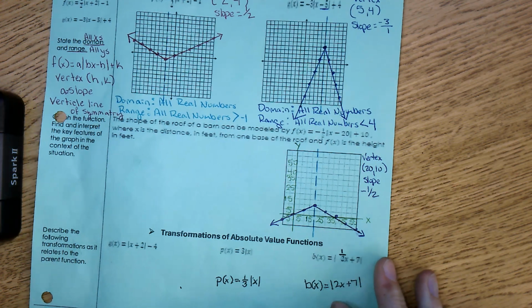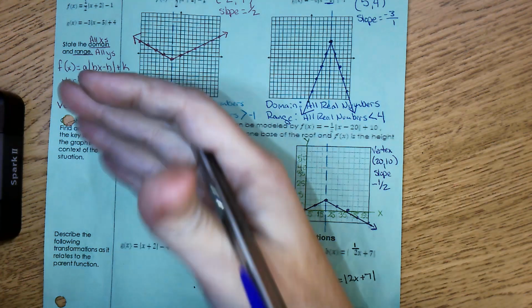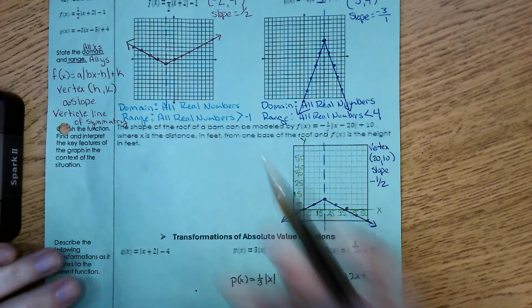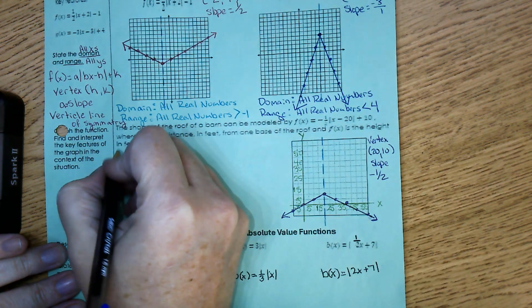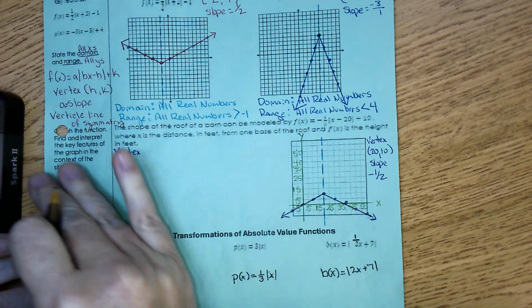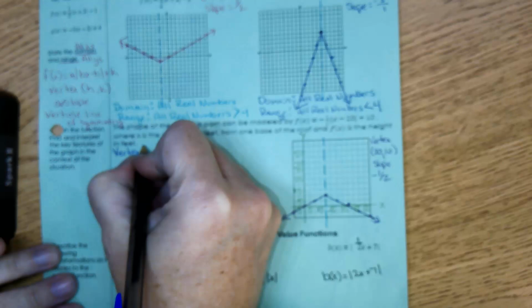Now, let's talk about our features in the context of this very specific situation. We're going to start with our vertex. Our vertex tells us a couple of things. Now write small because we have a whole lot of stuff we're going to be sticking in here. A lot of stuff we can notice.